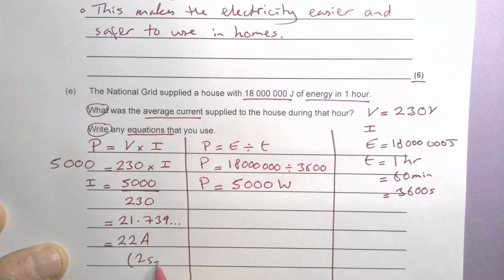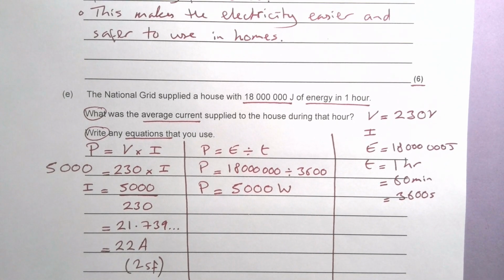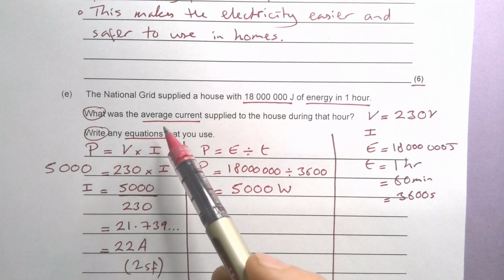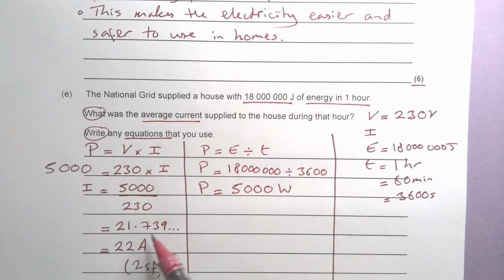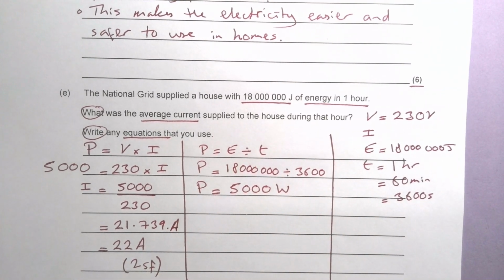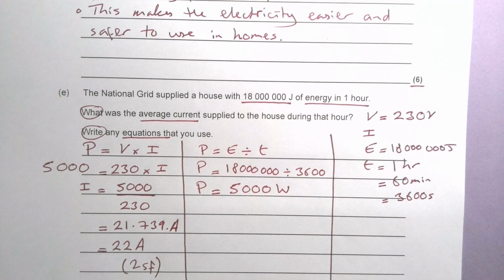to two significant figures. Now it may well be that I'll go back and check here. First of all, does it say how many significant figures I should give the answer to? The fact it's given me a really long, complicated answer means I might want to check my numbers, just to make sure I've done my maths correctly. Yeah, I think in this case, looking at the mark scheme, if I'd left it as 21.739 amps, that still would have been fine. So don't panic if you rounded it to 21.7 or 21.74, that would have been fine. Okay, hope that helps.